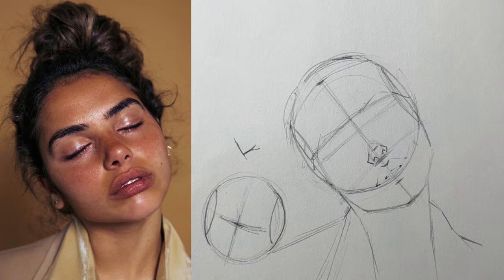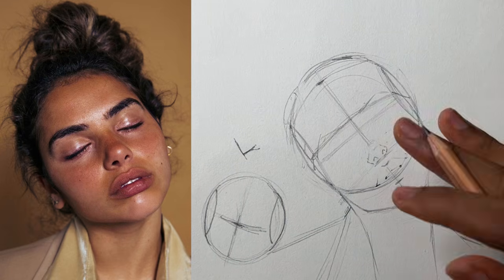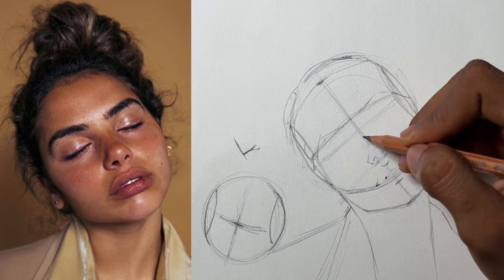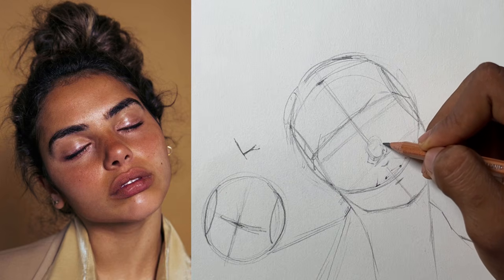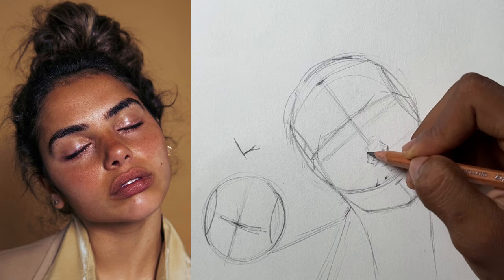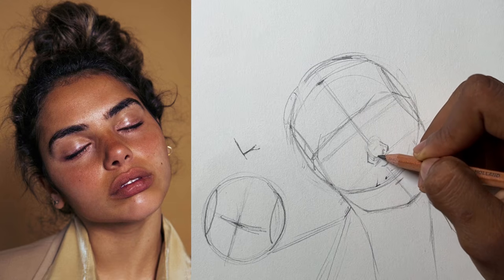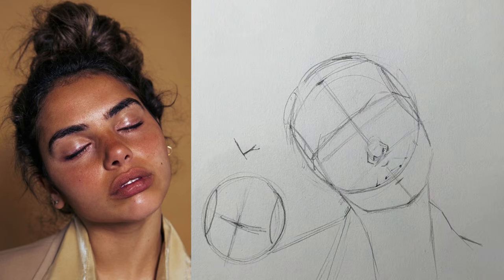And now we're gonna use this nose. I feel like I need to make the nose a little bit bigger. Okay, that is enough.